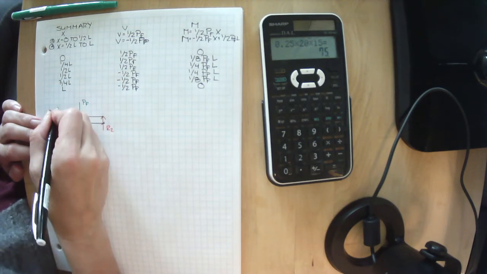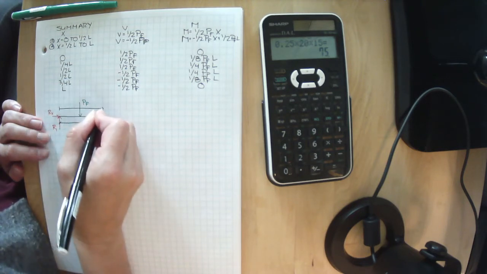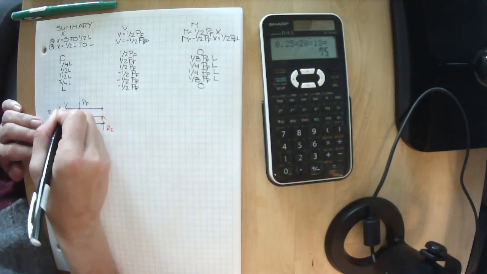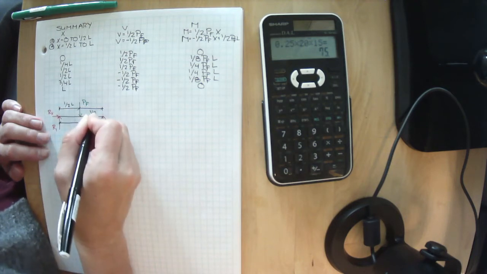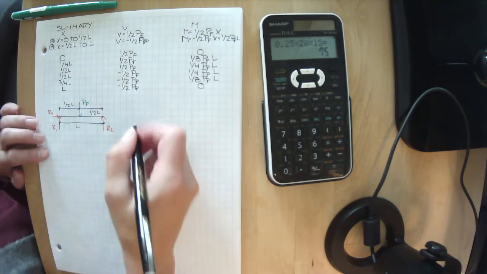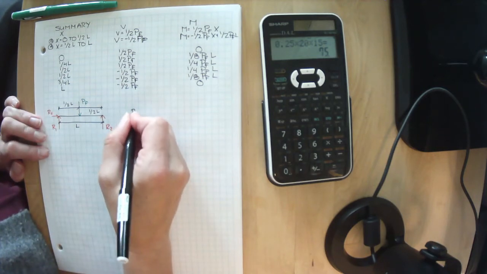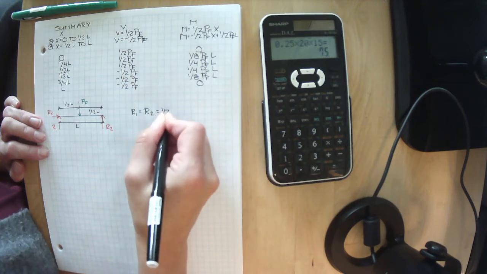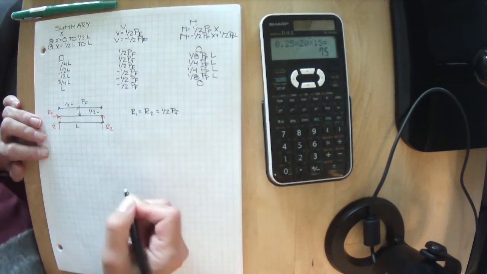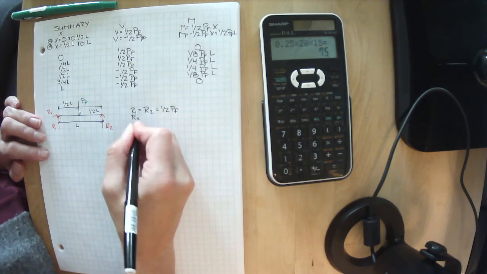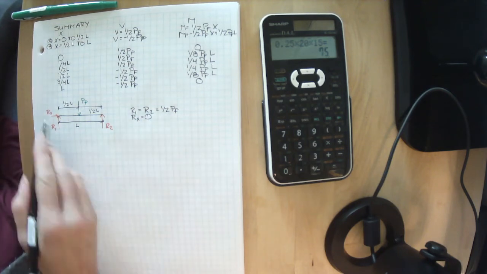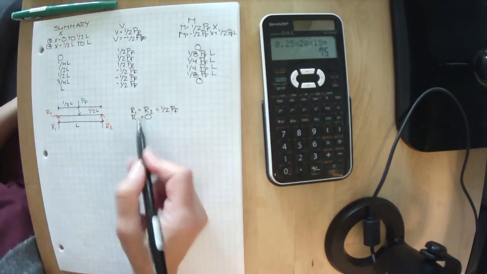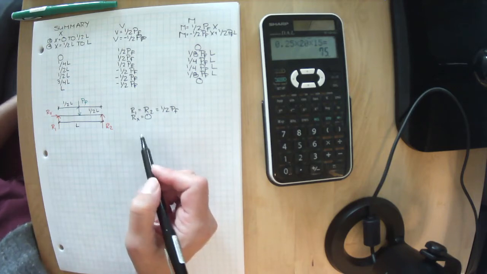And this is L. And that's 1/2 L. And that's 1/2 L. Well, the very first thing we determined was that R1 equaled R2 equaled 1/2 PF. And we determined that Rx equals 0. So it doesn't matter what the value of L and PF is, we determined that to be a truth.